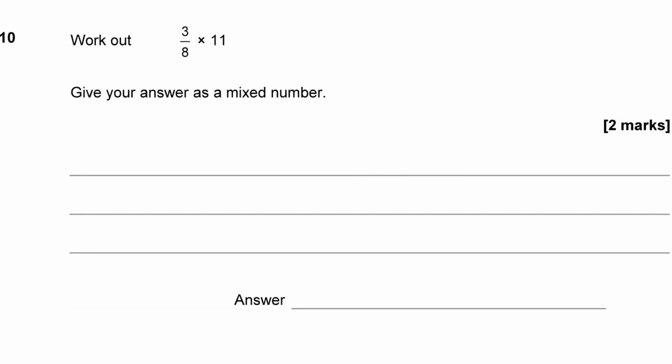Question 10. Work out 3/8 of 11. Now, normally when you've got fractions times a whole number like that, you would divide through by the denominator. So try and divide your number through by 8 and then times by 3. But 8 doesn't go into 11, so that's not going to be very helpful here. I think probably the easiest way is to rewrite 11 as a fraction. So if I rewrite 11 as 11 over 1, it's 11 once.